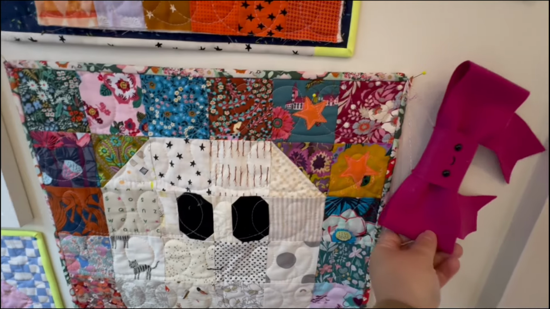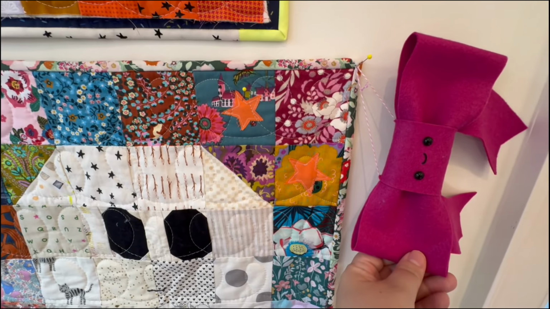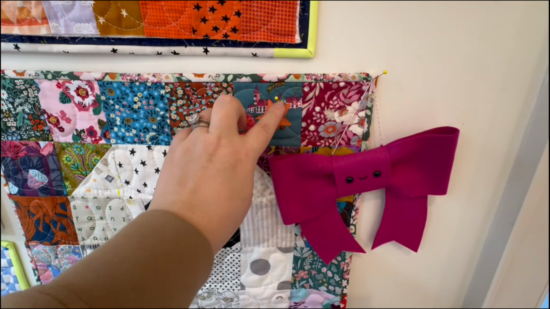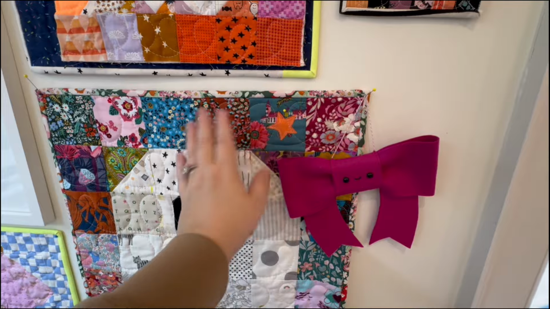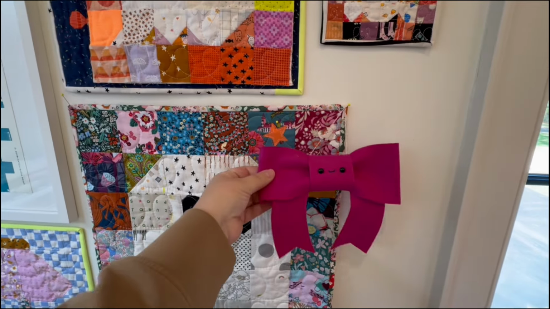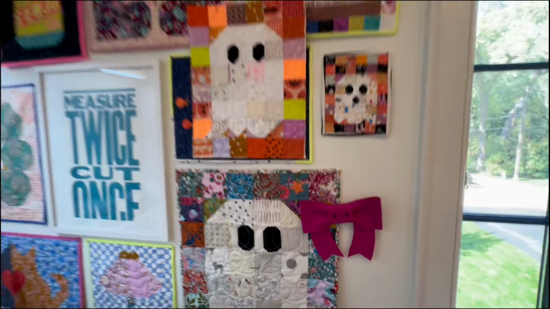This one actually does have a few applique stars on it, which works out really great for a mini because I just did raw edge applique. You can do a zigzag stitch and applique stitch if you want it to be a little bit more durable. This is from my friend Molly. She made that. So cute.